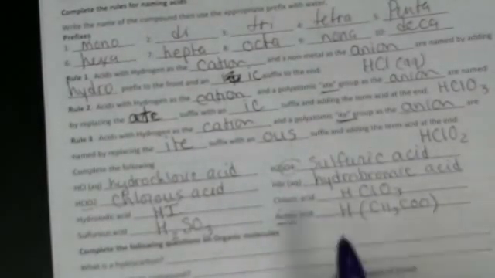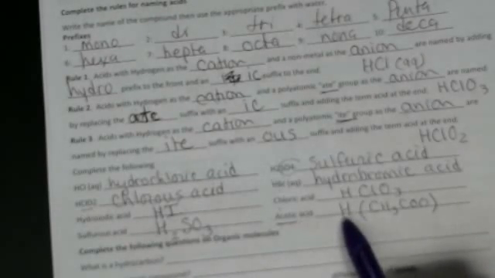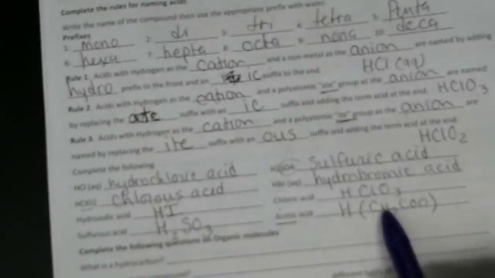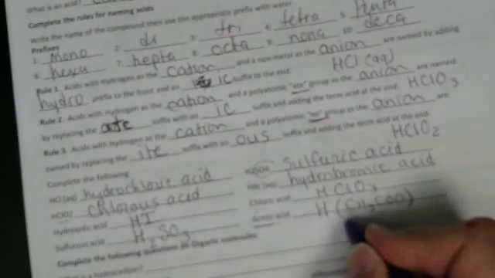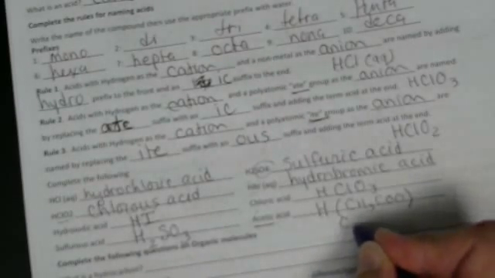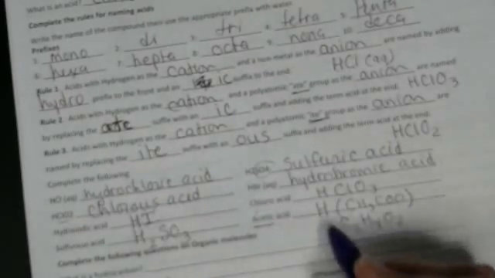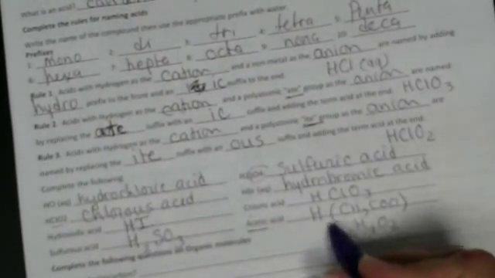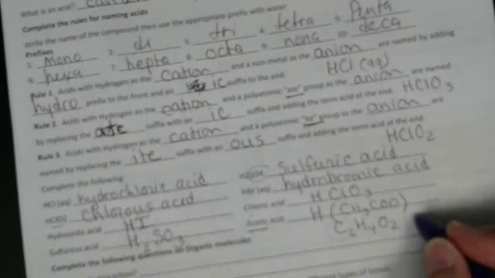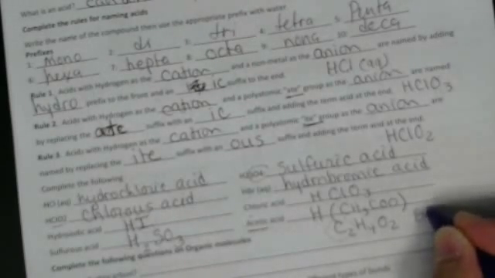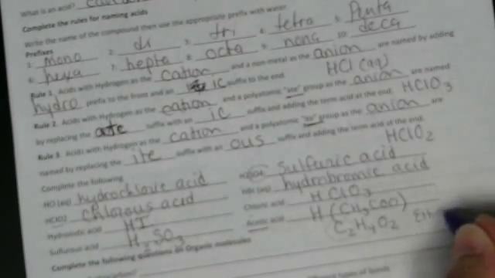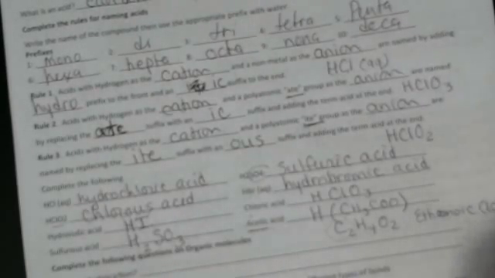If you look at that, that would be C2H4O2. Let's write it that way. C2H4O2. So another name for acetic acid, remember our 2's, we're going to get to that in organics. 2's are ethyl. So ethanoic acid and acetic acid are the same thing.